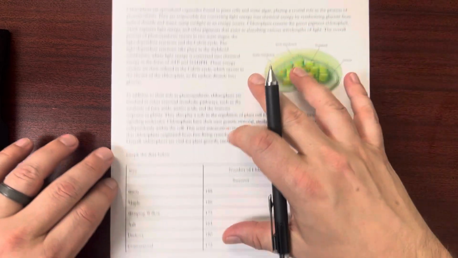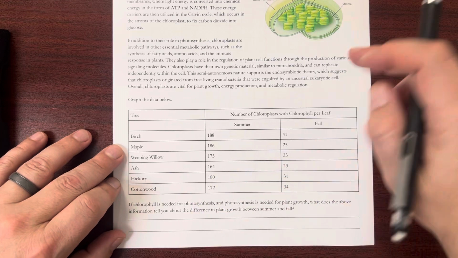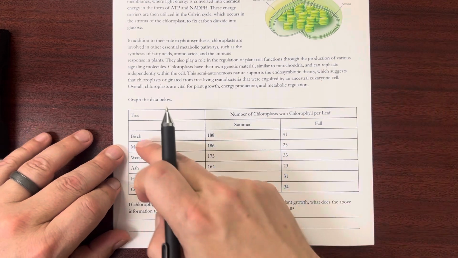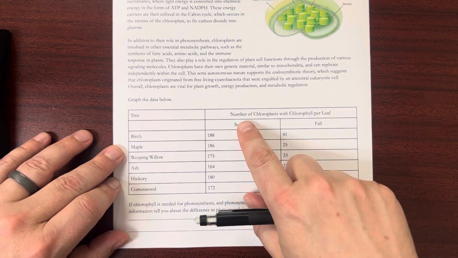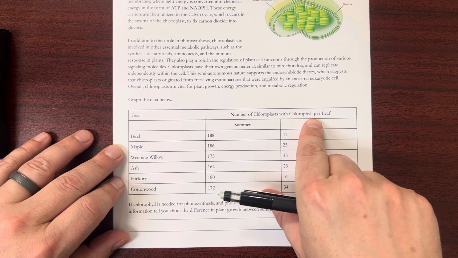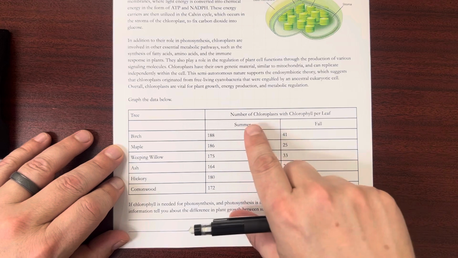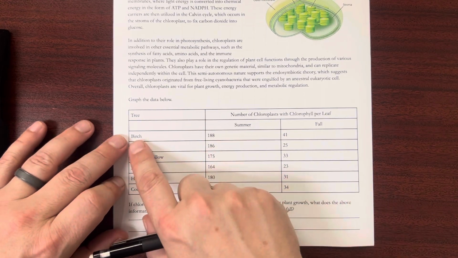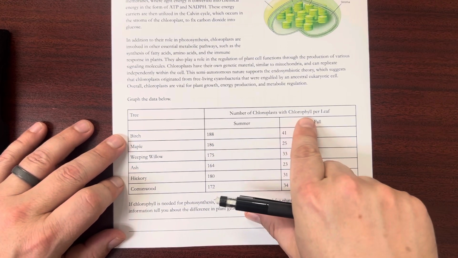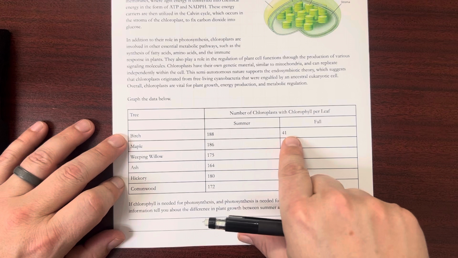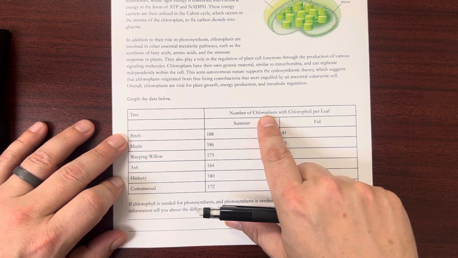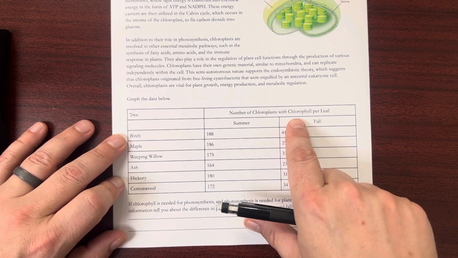That's the basics. Down here, we have data from a little study that was done by students looking at different trees and comparing the number of chlorophyll found in chloroplasts per leaf. So, like if we look at birch in the summer, there were 188 chloroplasts that had chlorophyll. But the same tree, if you look at the leaf in the fall, well, there was only 41 chloroplasts with chlorophyll. Now this makes sense.